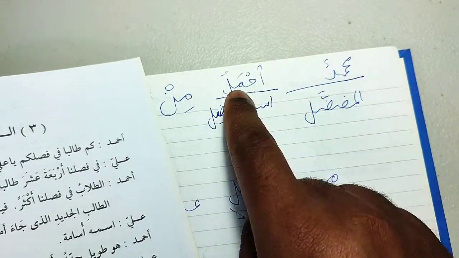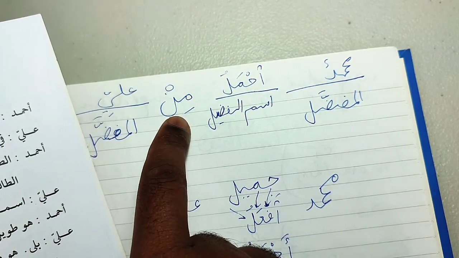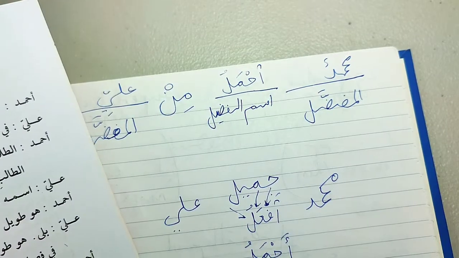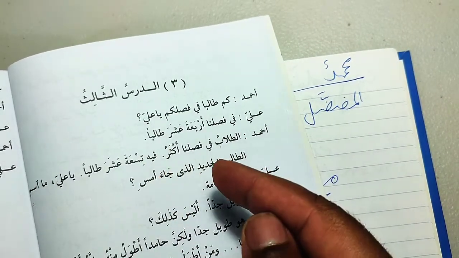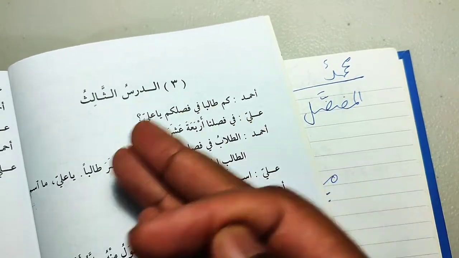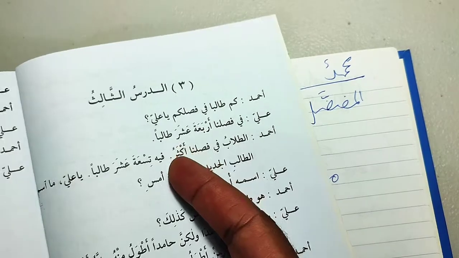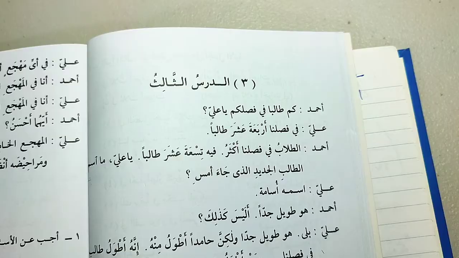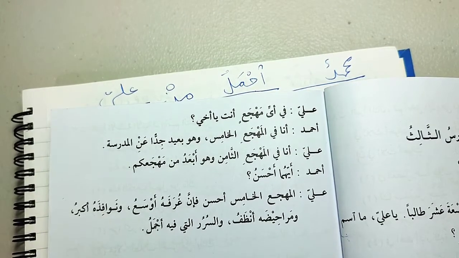So Muhammadun ajmalu is the same as الطلاب أكثر. We have min mentioned in our first example, but we don't have it mentioned in this example, because it's understood. They are comparing the students from one class to the other class. الطلاب في فصلنا أكثر من الطلاب في فصلكم. That would have been the full sentence. And here likewise min has been omitted because it's understood.